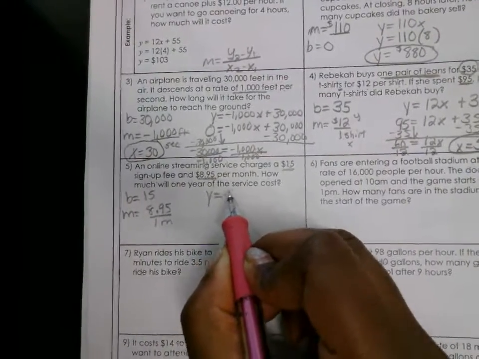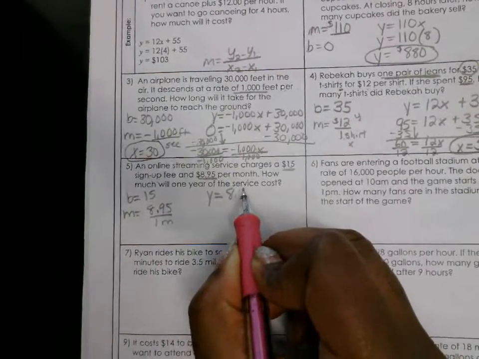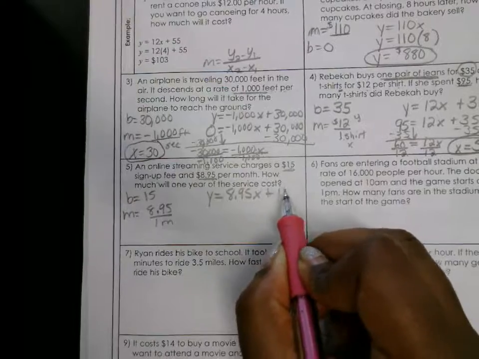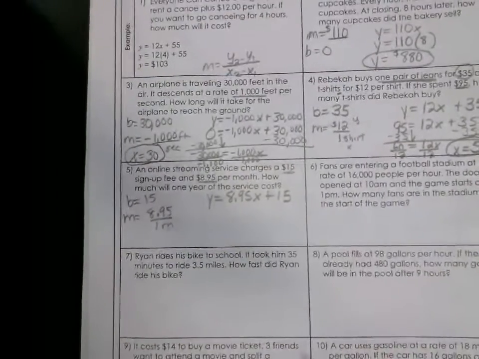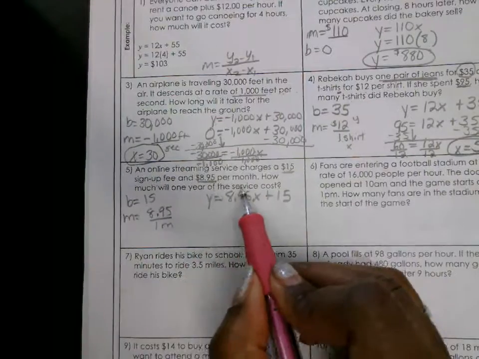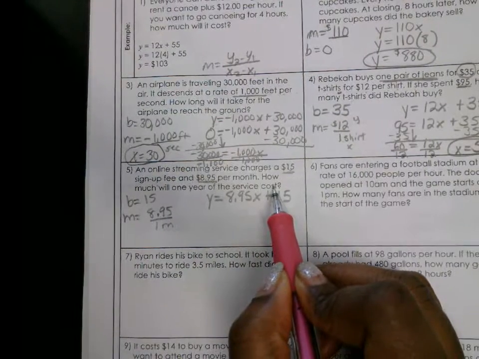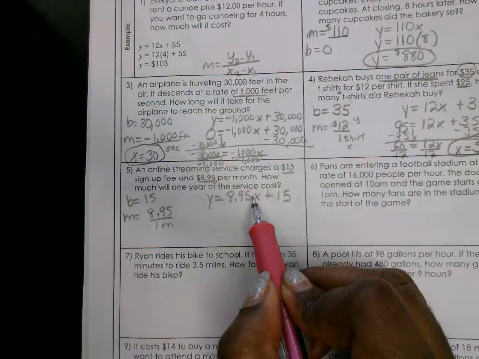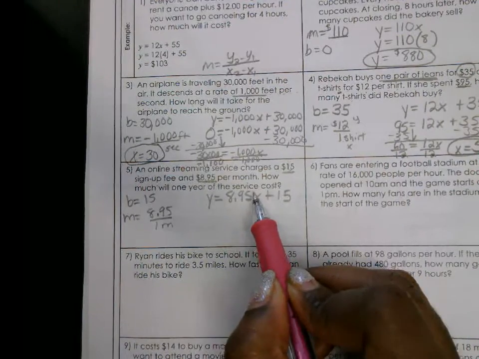Y is equal to $8.95 X plus the 15. Okay? How much will 1 year of service cost? Remember, if X represents the number of months, then that means that X is going to be equal to 12.